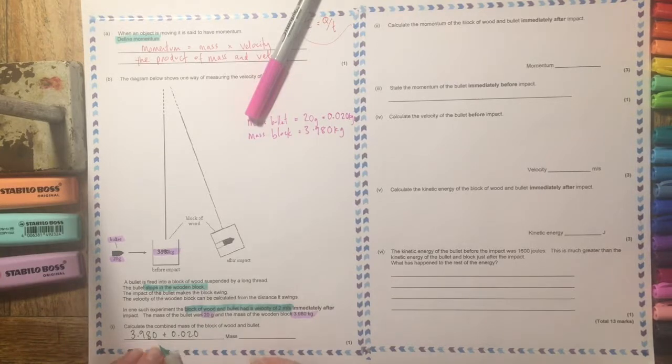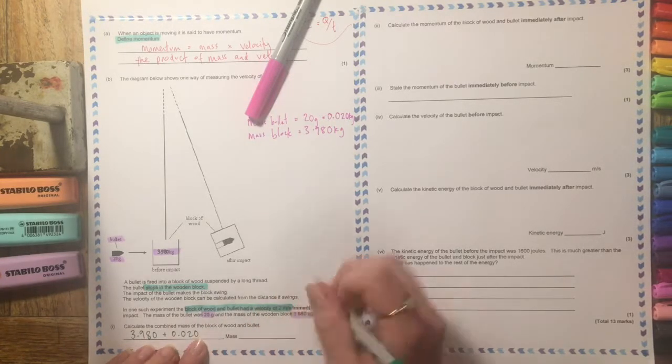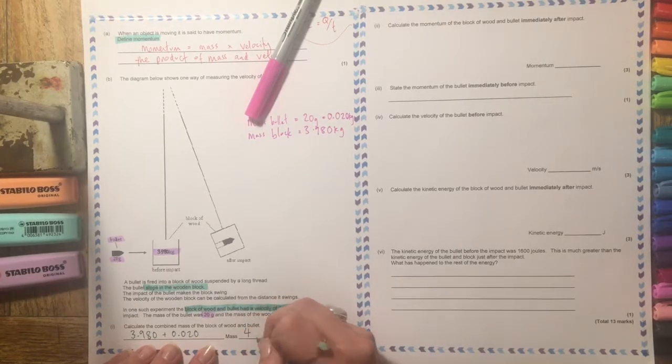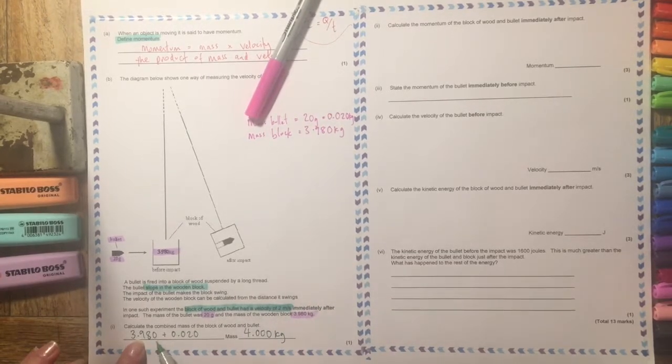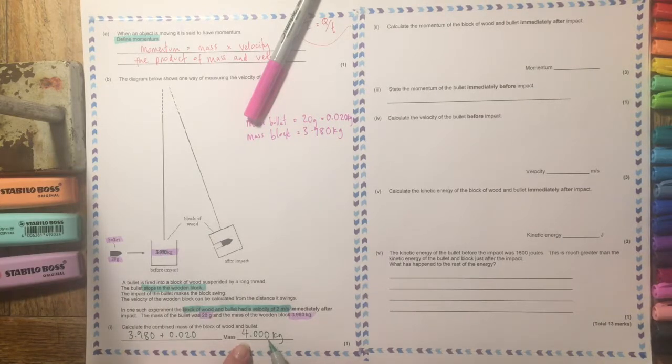Hopefully we can all do basic addition, and we know that the mass is therefore going to be 4 kilograms. I would even go as far as writing 4.000 kilograms because it's given it us to 4 significant figures. Okay.